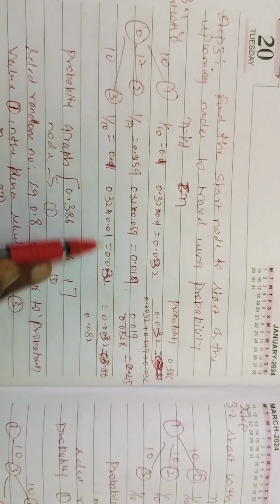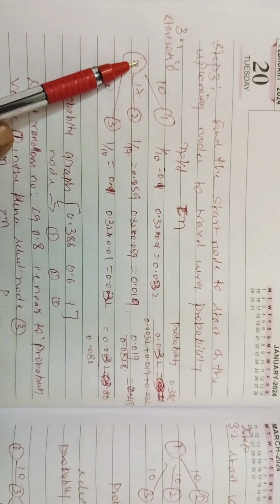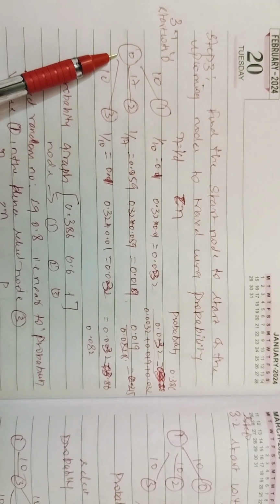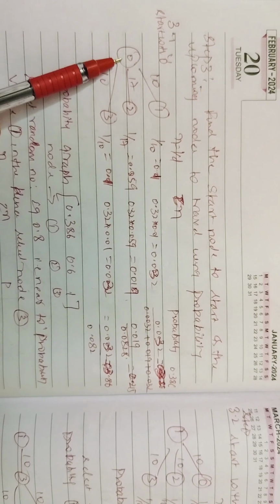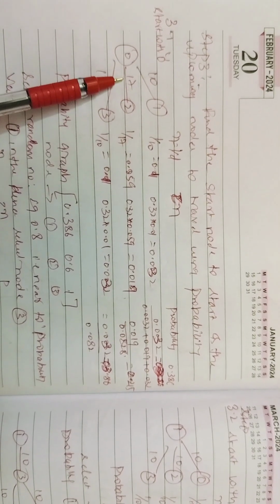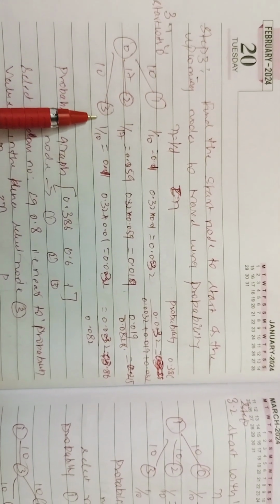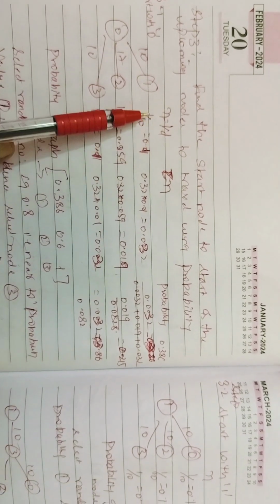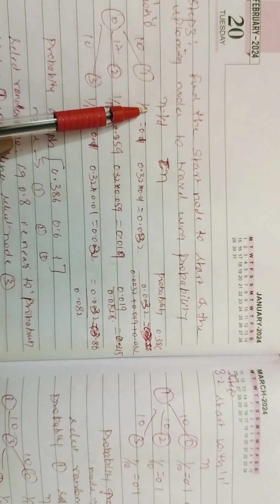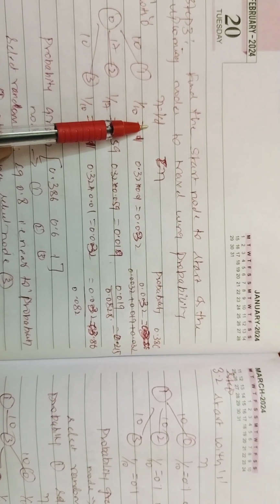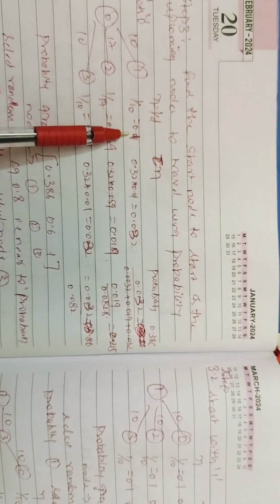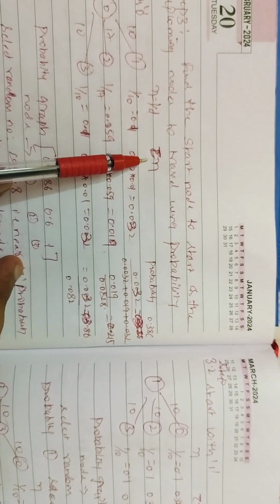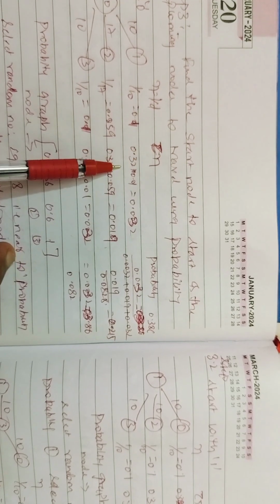In step 3, we'll start with node 0. There is no mandate, but it is a good practice to start with node 0. From node 0, we have to find the route, that is node 1, node 2 and 3. Among these 3 nodes, which node to choose? For that we have to find the desirability, that is 1 divided by distance: 1 by 10, 1 by 17 and 1 by 10. We get a value, and we have to multiply this value with the pheromone.